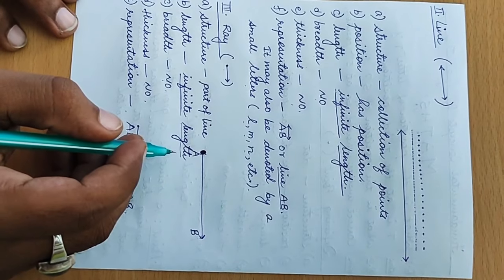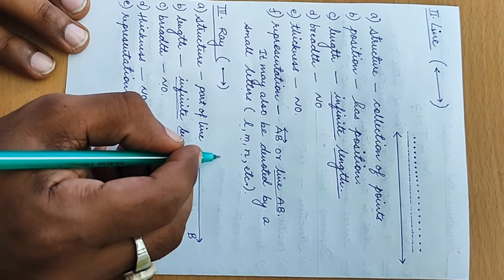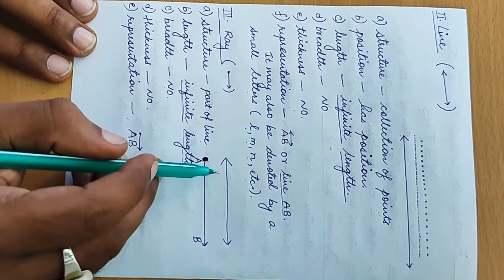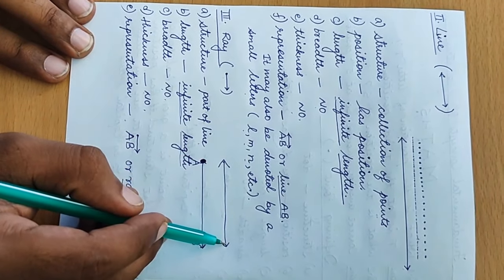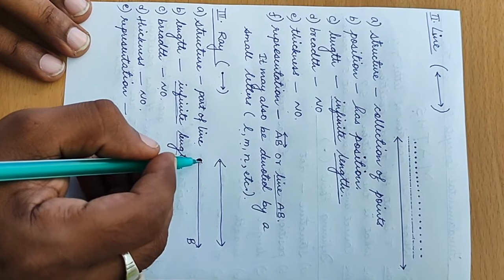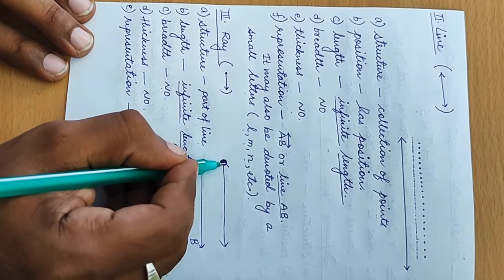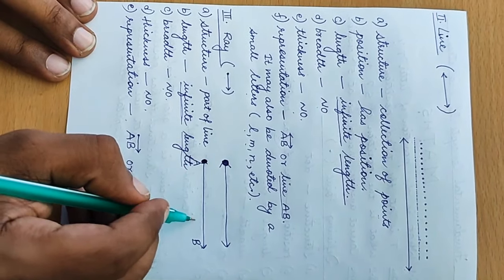The next is ray. For that, let us understand and see this one line. Now, if we have this line and we make one of the endpoints, one of the arrows, an endpoint, it will become a ray.